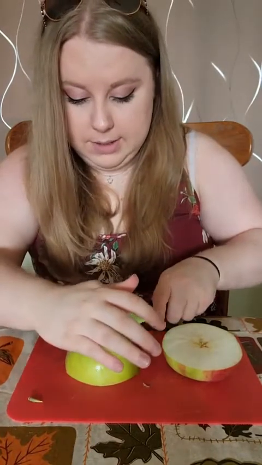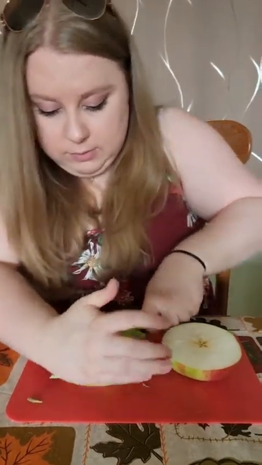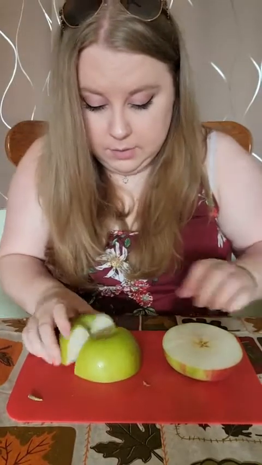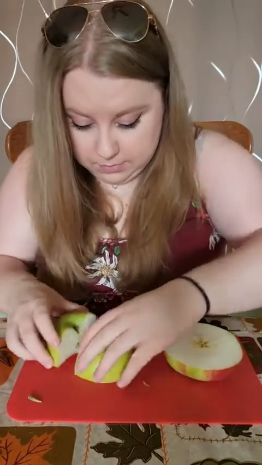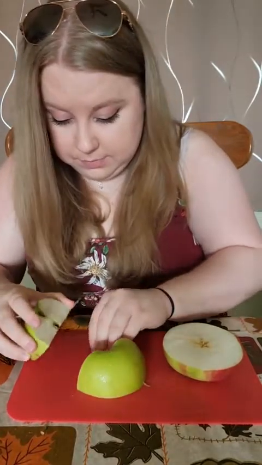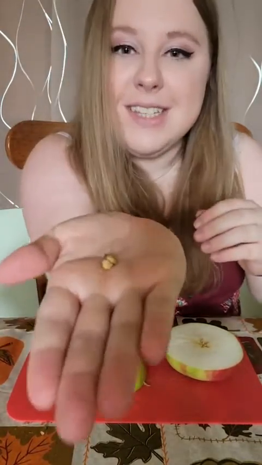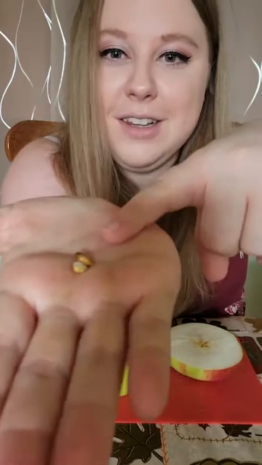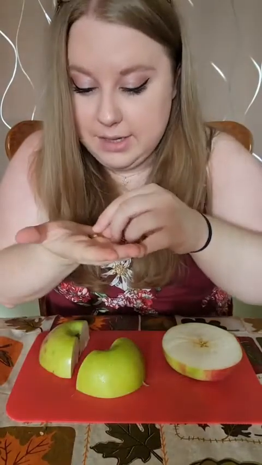You can also use a spoon to dig it out, but I'm just gonna cut mine up and see. Let's see. Oh, here are some of the seeds falling out. Look, there are some seeds. Look how cool they look. Some are rounded and some are kind of shaped like an oval.